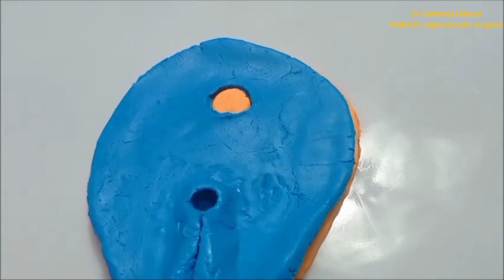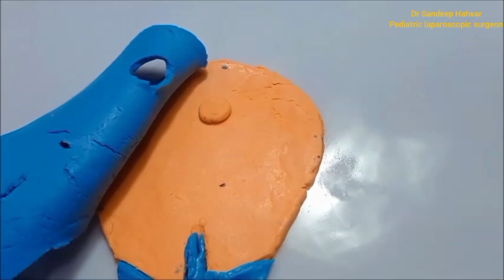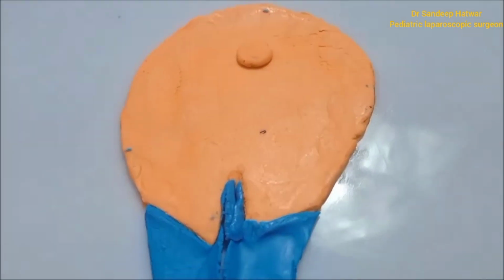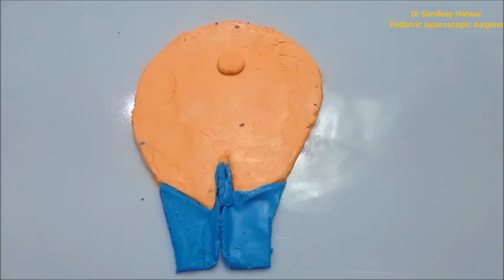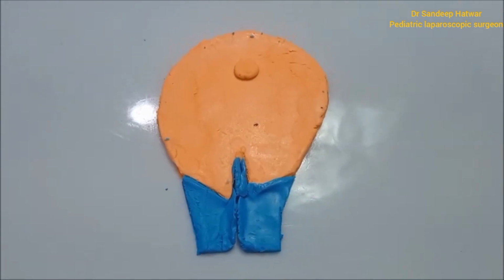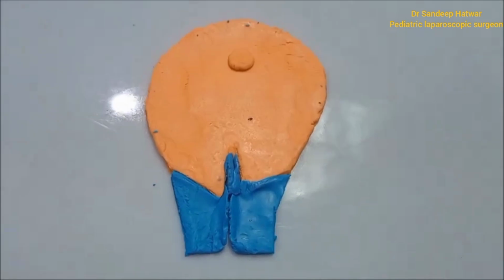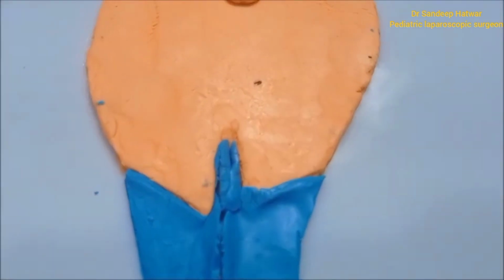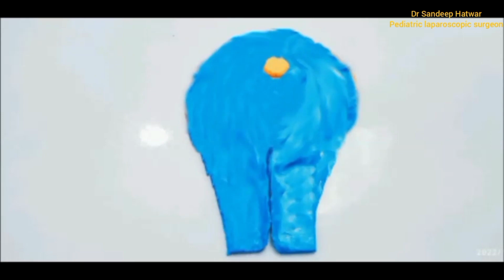Now I will remove the epiblastic layer to show only the hypoblastic layer. The orange cells are the hypoblastic cells and the blue ones are the epiblastic cells. Now these epiblastic cells are going to replace the whole of these orange cells, and the direction of spread is from caudal to cranial like this. Thus all the hypoblastic cells are now replaced by the epiblastic cells.